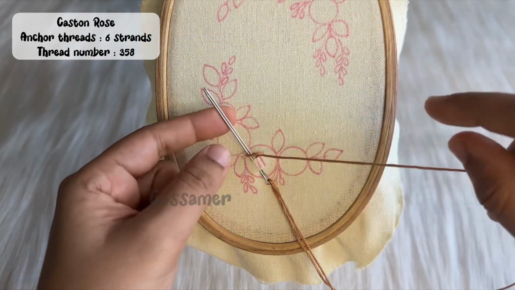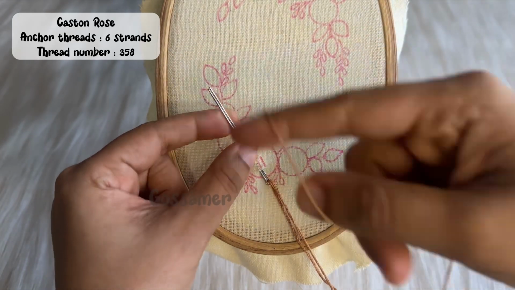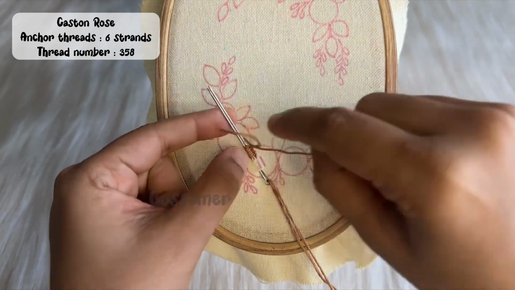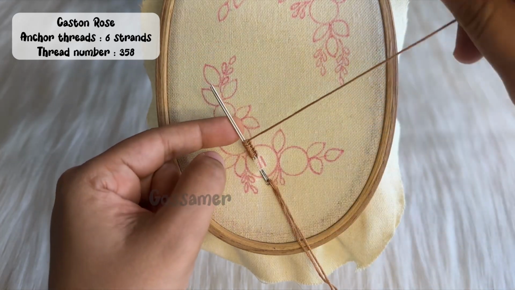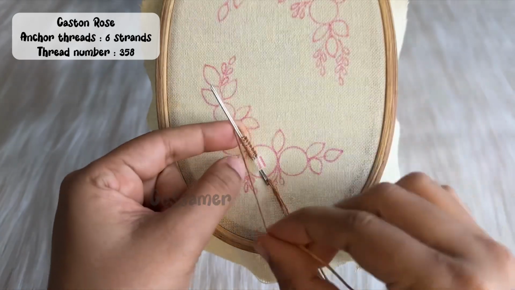in the video. For doing the hand embroidery, I have used Anchor stranded cotton threads and the cloth that I have used for hand embroidery is casement fabric. Now enjoy the tutorial and try making a similar pattern.